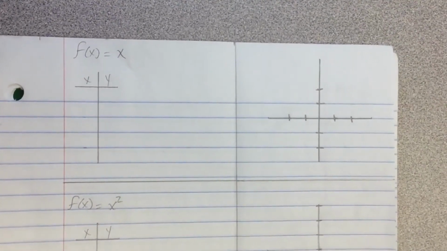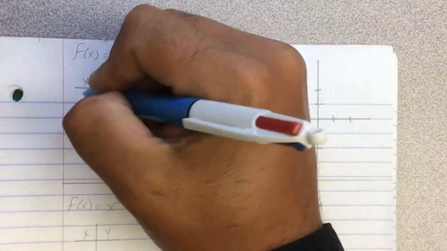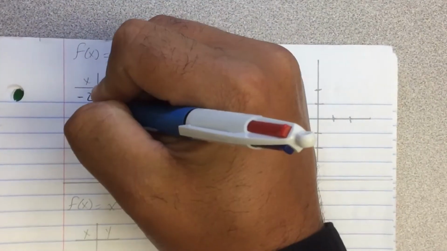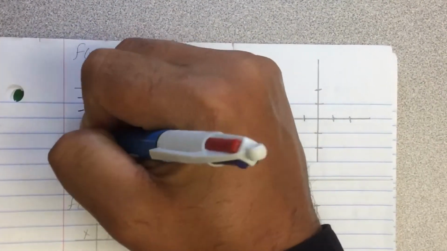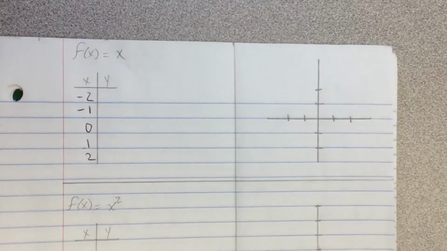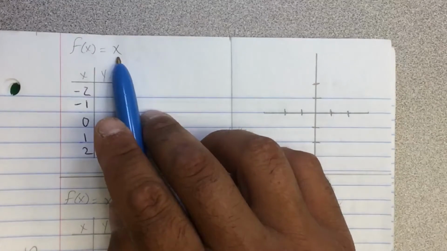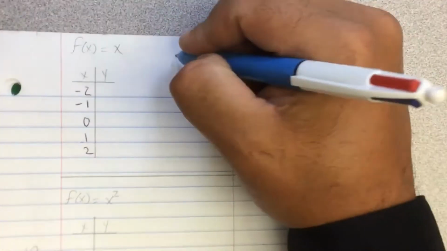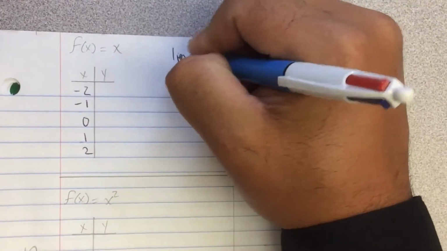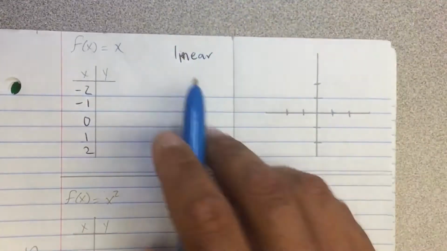Alright, so the first one here, whenever we're graphing, we always want to just go ahead and use the simplest: -2, -1, 0, 1, and 2. And this is going to give us our function f. f of x is equal to x. So as we know, this is linear, and this is going to just create a line.